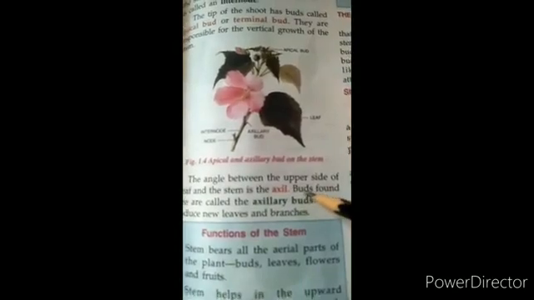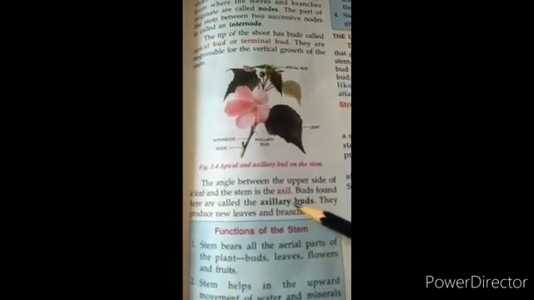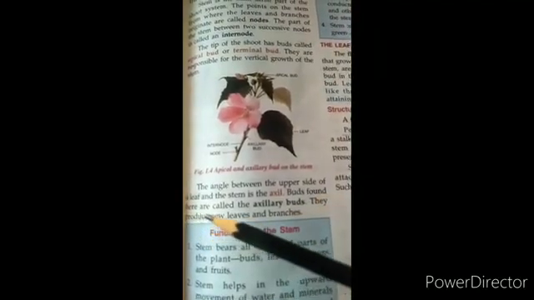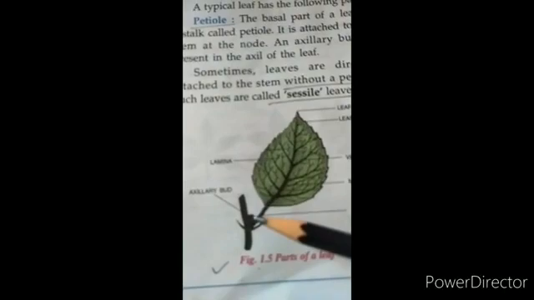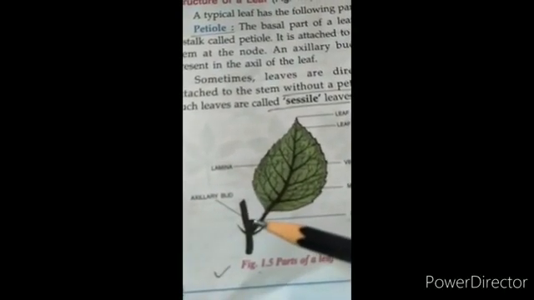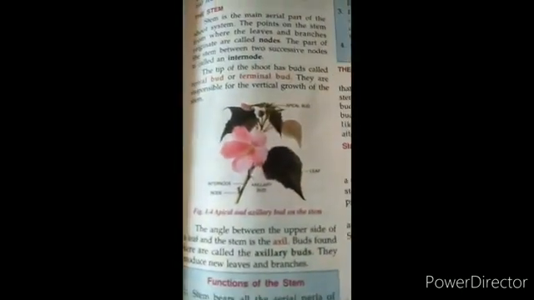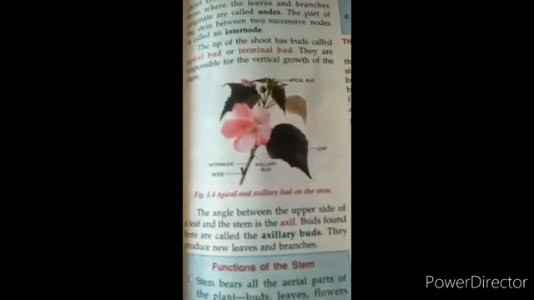Now, the buds that are found in the axil are known as axillary buds, and these will produce new leaves and branches. Here we can see this again very clearly. The axil has a bud, and that bud is known as the axillary bud, and it is from this axillary bud that the leaves and new branches originate. Lovely. So we understood a few buds here. We came to know about the terminal bud and the axillary bud. It's very interesting actually.